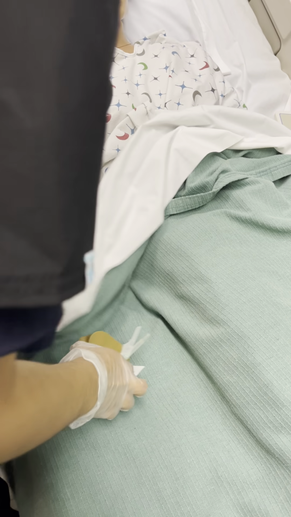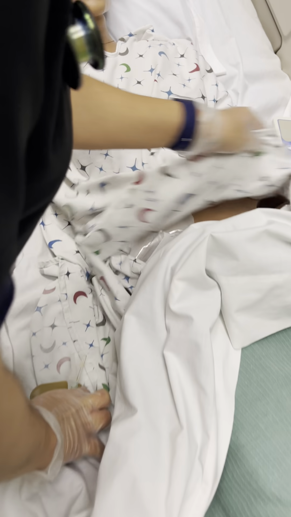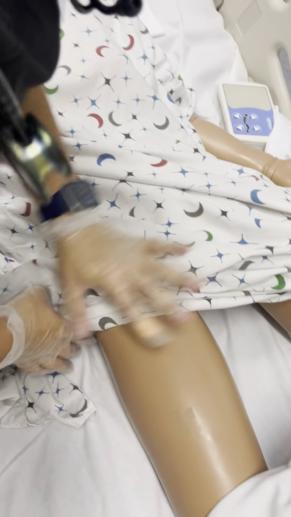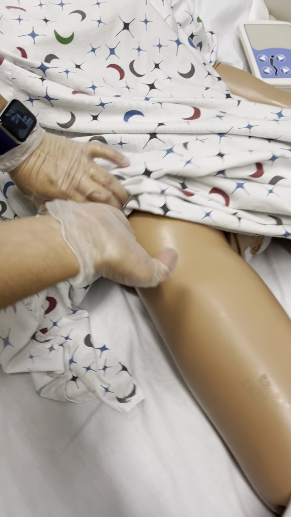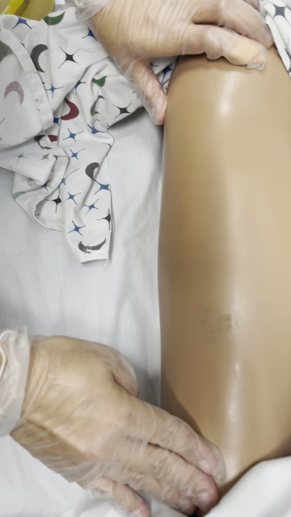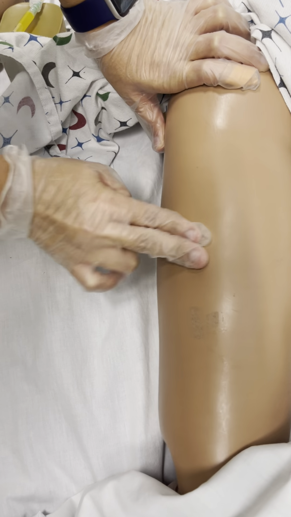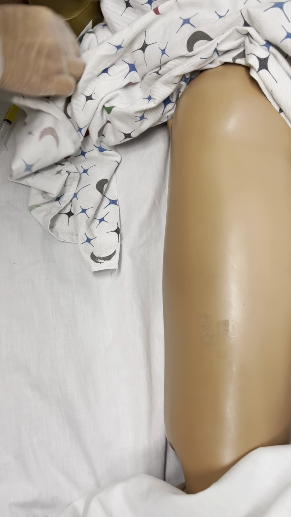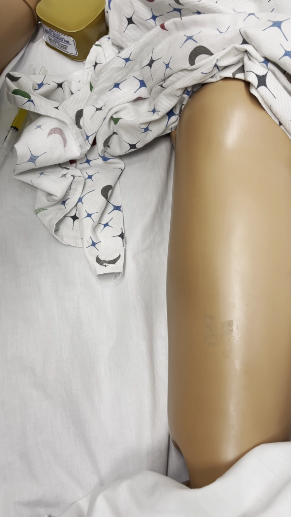And I'm gonna go ahead and cover you if that's all right. And for this one, we're gonna locate the greater trochanter and the medial condyle, and right in the middle. So right here.